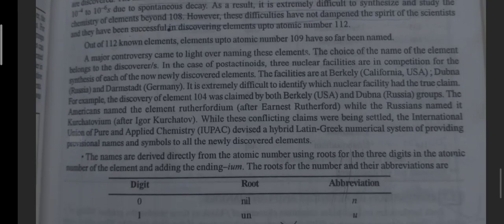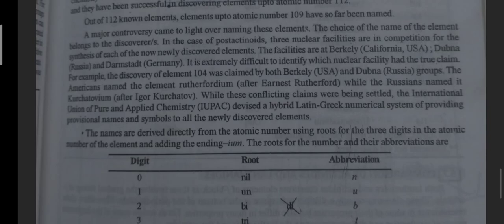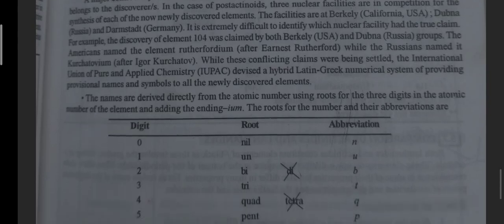A major controversy came to light over naming these elements. The choice of the name of the element belonged to the discoverers. Three nuclear facilities are in competition for the synthesis of each newly discovered element. The facilities are at Berkeley, California, USA, Dubna in Russia, and Darmstadt in Germany. It is extremely difficult to identify which nuclear facility had the true claim. For example, the discovery of element 104 was claimed by both the Berkeley and Dubna groups. The Americans named the element Rutherfordium, while the Russians named it differently.